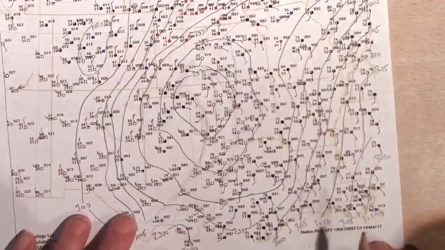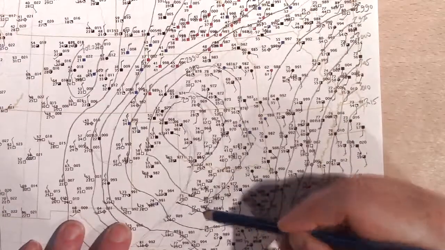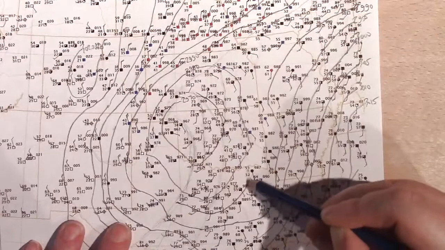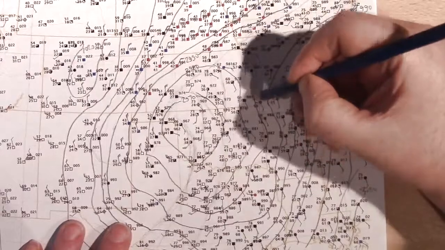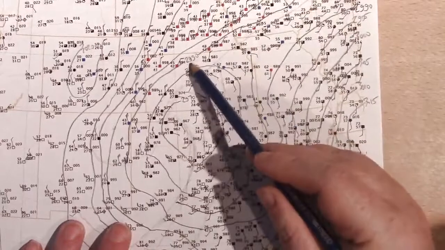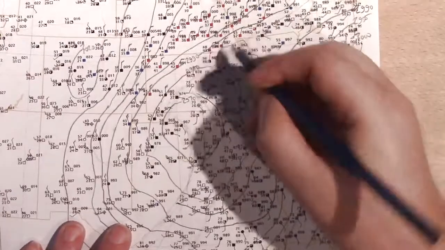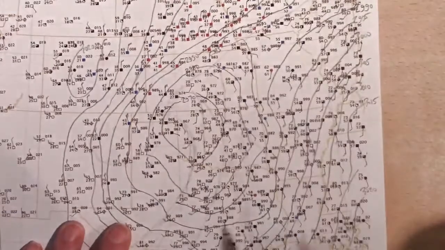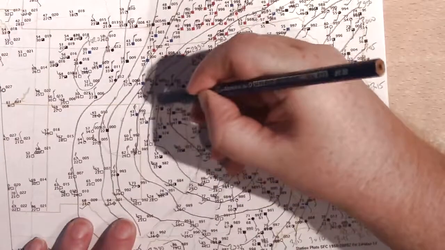Okay, 29.95. The next one is going to be 29.85. I'll start that on the cold front here. And this looks like it goes up and to the left and not up and to the right. 29.85 goes that way. We try to label this at the top and on the outsides. So I'll just go ahead and rejoin this from the other side like that.